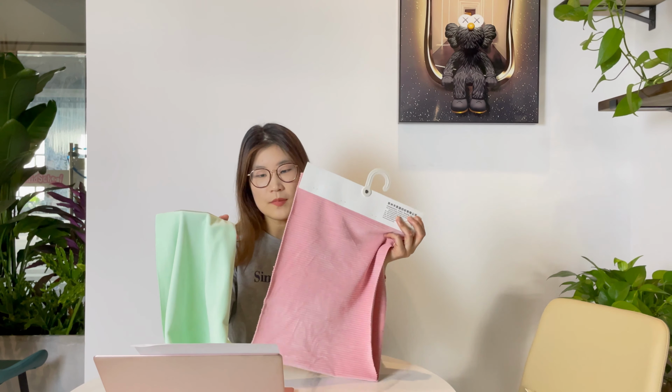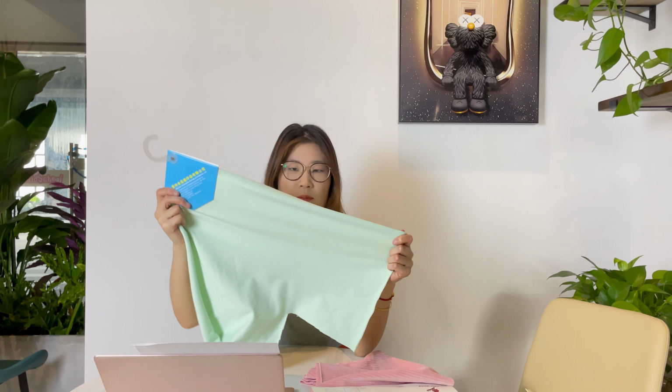The last type is stretch velvet. Stretch velvet has spandex incorporated in the weave, which makes the material more flexible and stretchy. Like these samples, this has stretch because it is very flexible. You can also check like this.